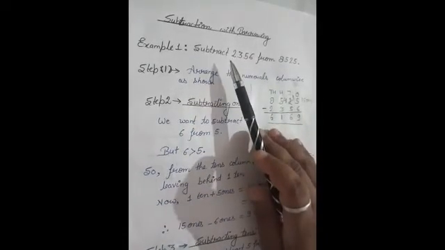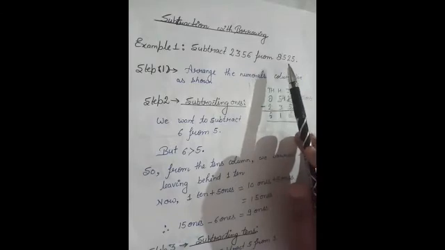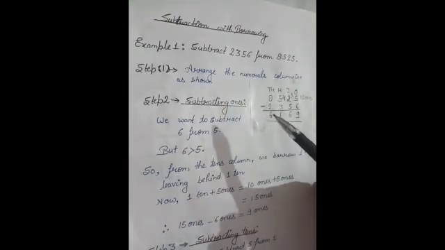Now moving towards our next topic, subtraction with borrowing. Let's discuss it with the help of an example: subtract 2356 from 8525. Step 1. Arrange the numerals column wise as shown. Step 2. We will always start subtraction from the place of ones. Here we want to subtract 6 from 5, but 6 is greater than 5.